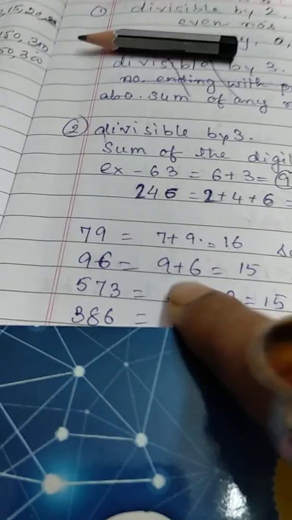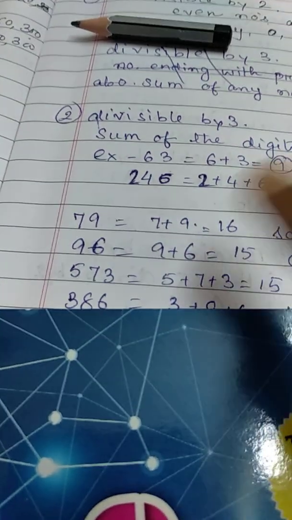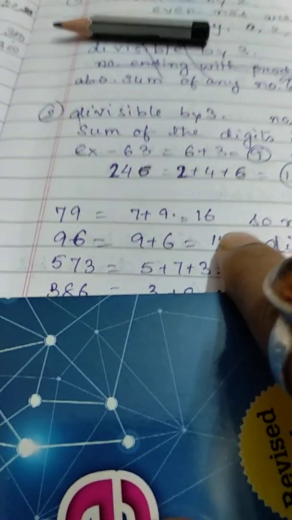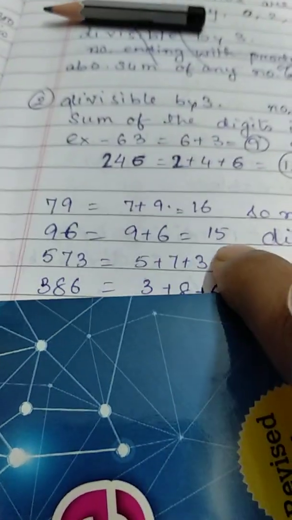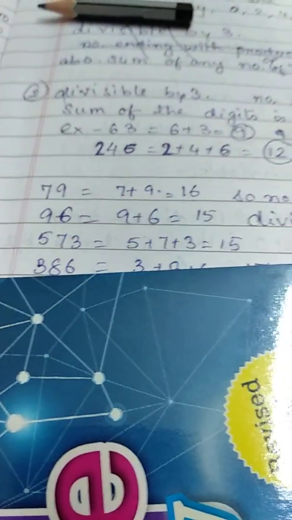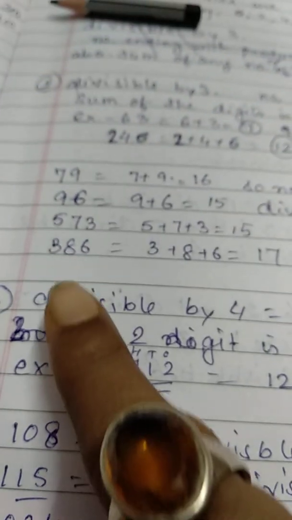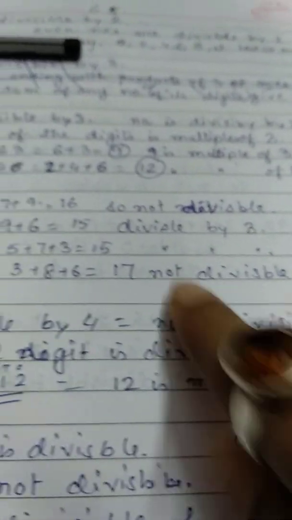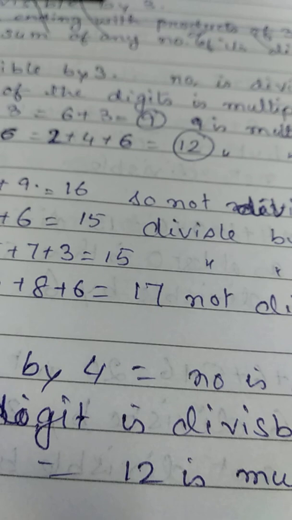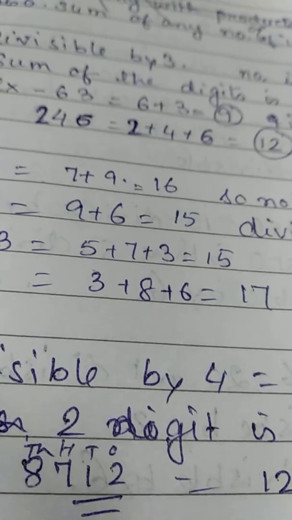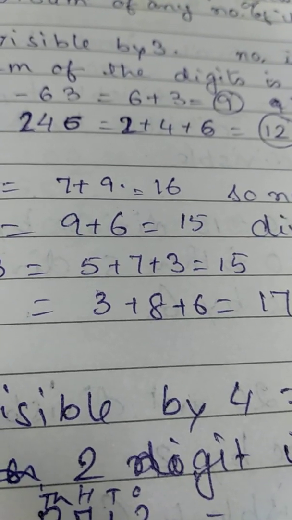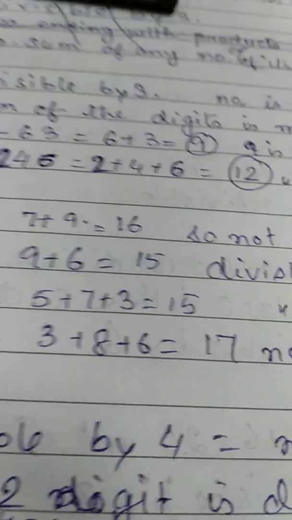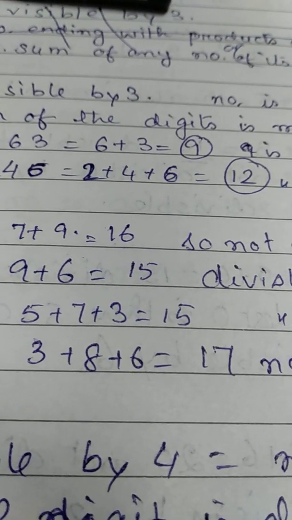Next, by 3. Here I have done the sum that is in your book. 7 plus 9, 16, not divisible. 9 plus 6, 15, divisible. 7 plus 3, 15, divisible by 3. 3, 8, 6, 17, not divisible by 3. So these are the sums that you have in your book. 2 you can do, 3 you will not be able to do, so I have done it to help you out. Rest you will do.